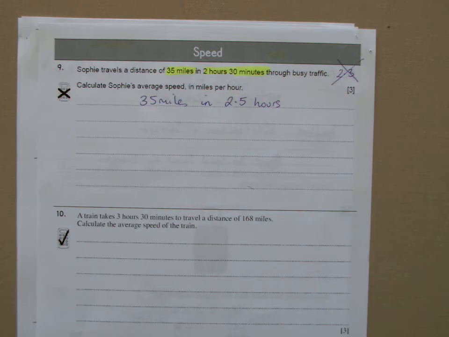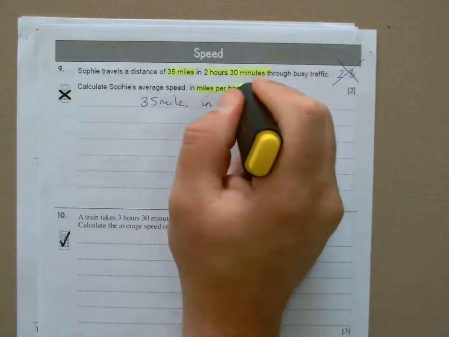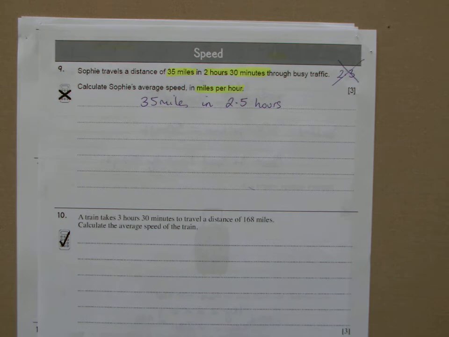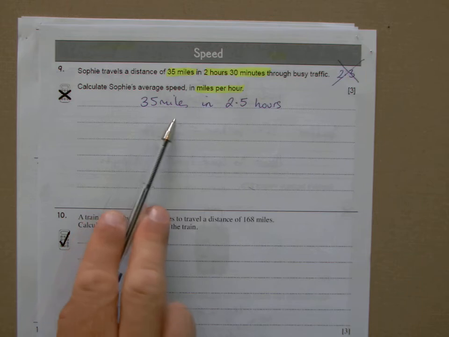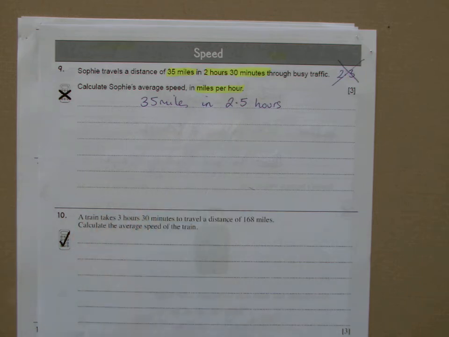Now, what I need is her average speed, but ultimately, we're looking at working out how many miles she does per hour. That's what speed means, miles per hour. So how many miles in 1 hour? That's what we're working out. Here we've got 35 miles, but that's in 2.5 hours. So I'm going to think about scaling this. If I scale this, I can work out how far she does in an hour, and that will be her speed. So 35 miles in 2.5 hours.